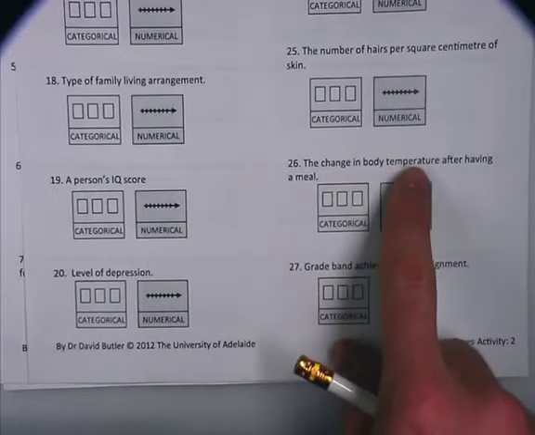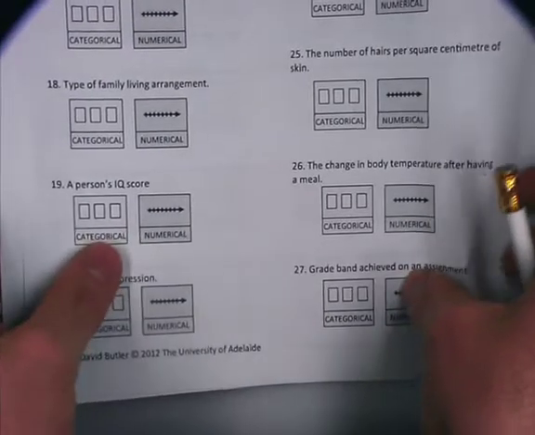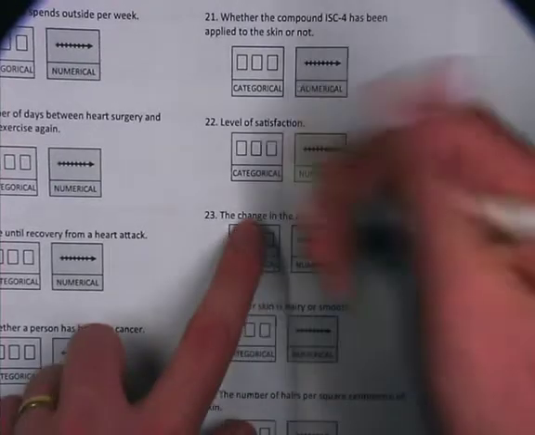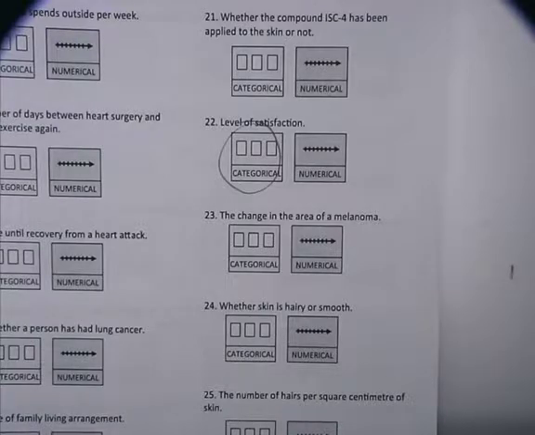Last one, the change in body temperature is numerical if you actually figure out the actual difference in temperature, in terms of a number of degrees. I didn't mean whether it changed, which would be categorical. And level of satisfaction is actually categorical because it's out of a small number. Except that it's probably okay to treat it as a number if you've got enough people. So if you're confused about which one it is, err on the side of recording it as a number if you can, and then talk to a professional to help make the decision.